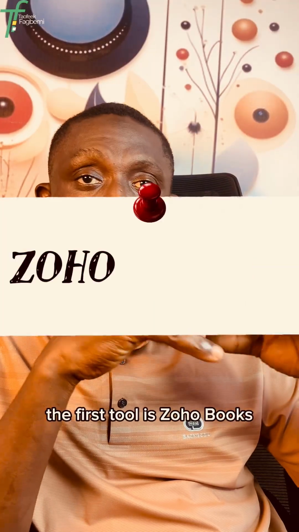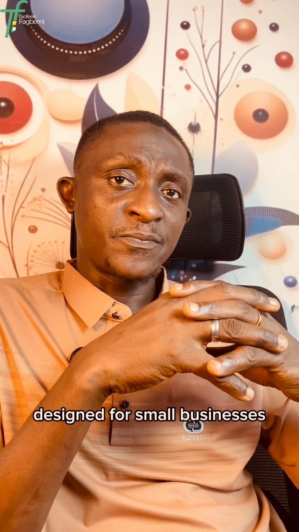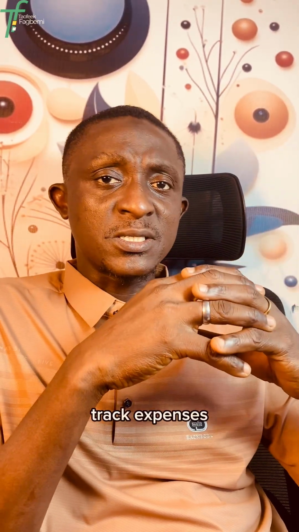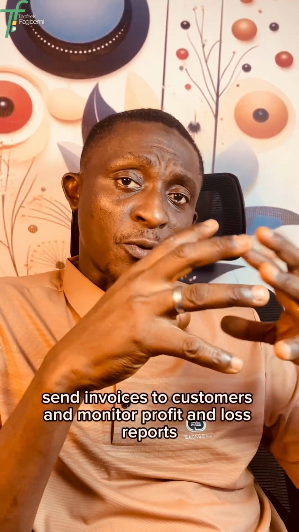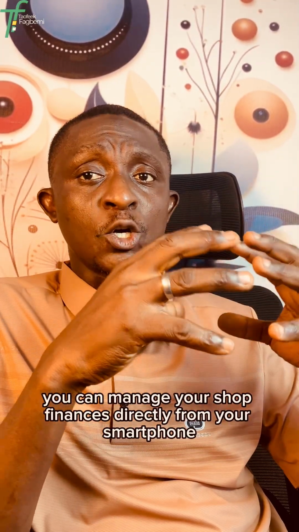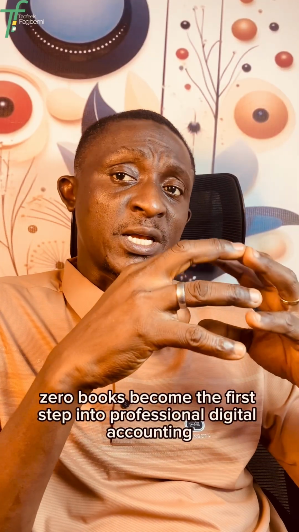The first tool is Zoho Books. This is a complete cloud accounting system designed for small businesses. With Zoho Books, a shop owner can record daily expenses, send invoices to customers, and monitor profit and loss reports. The platform is also mobile friendly, meaning you can manage your shop finances directly from your smartphone. For many small businesses, Zoho Books becomes the first step into professional digital accounting.